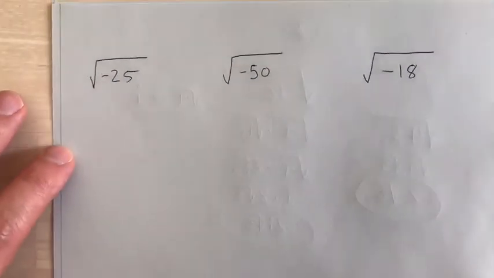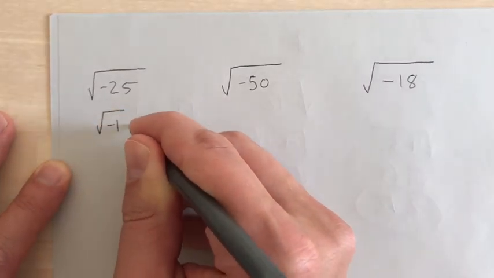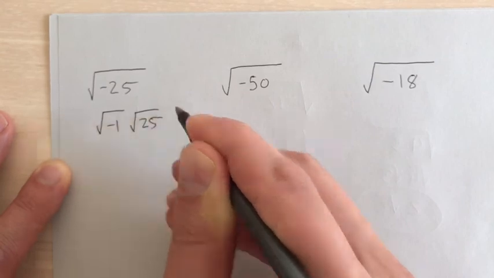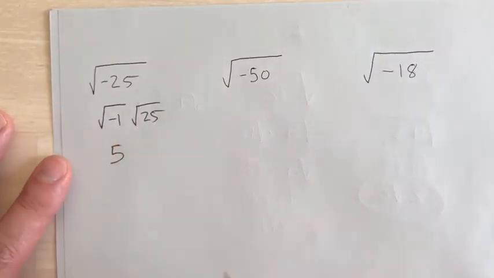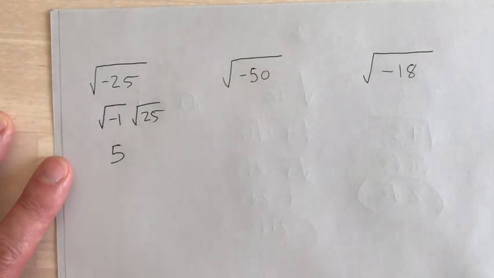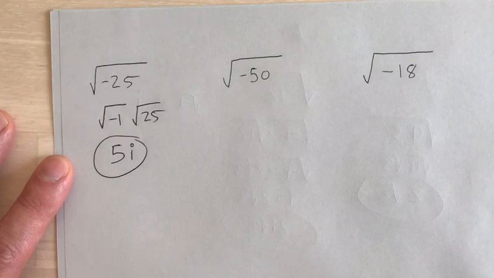So let's take a look at a couple others. The square root of negative 25, for instance, could be broken down into the square root of negative 1 times the square root of 25. Well, what's the square root of 25? 5. And what's the square root of negative 1? Well, we can write it as an i, right? So 5i is just the square root of negative 25.